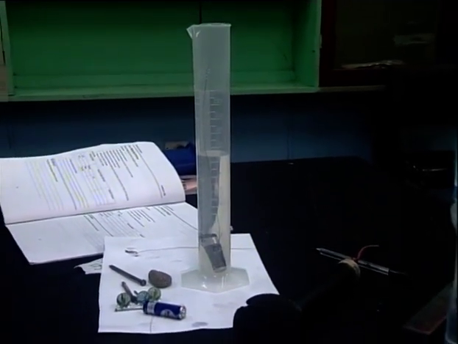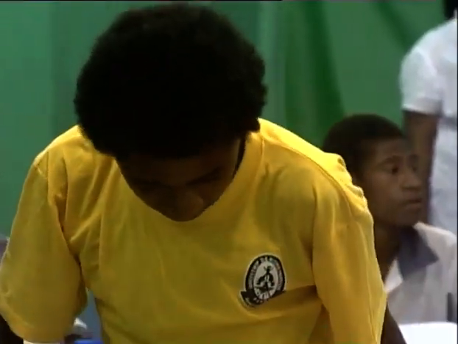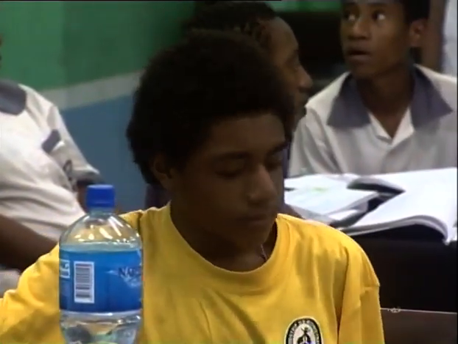So first volume that you took when you poured the water into the measuring cylinder for group 8 was, Donald, can you give us what your first reading was for your group? 149.